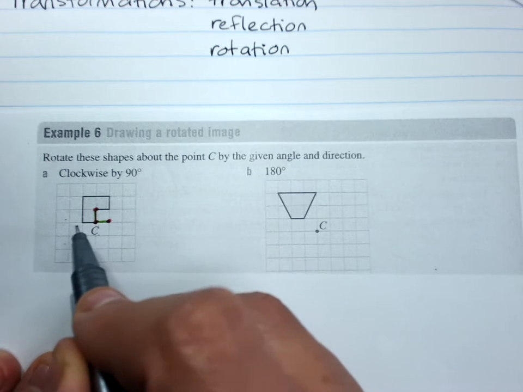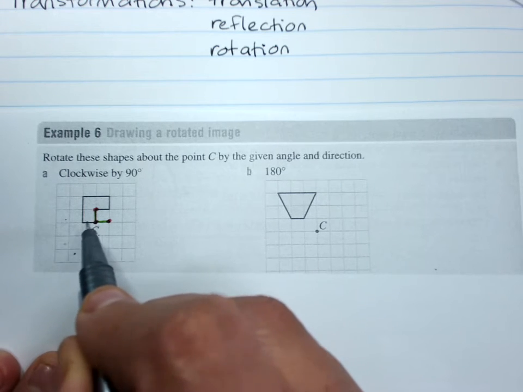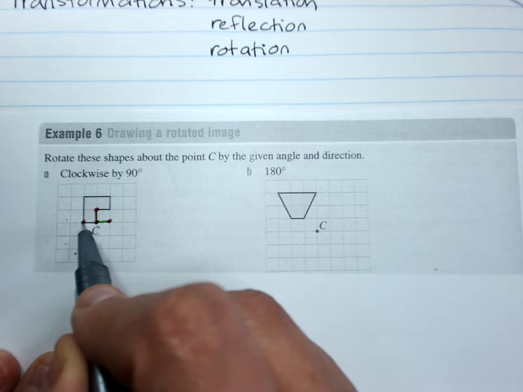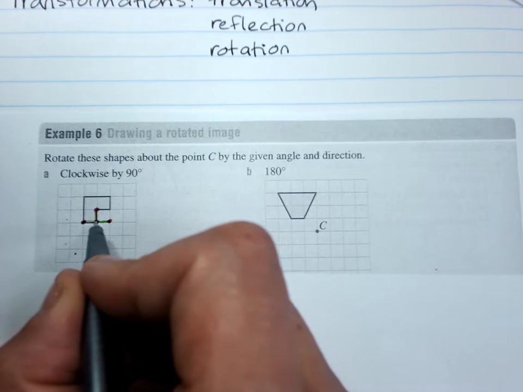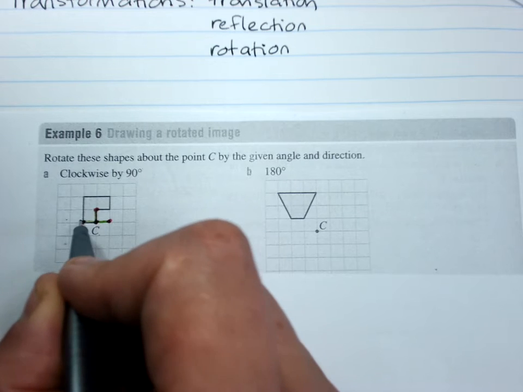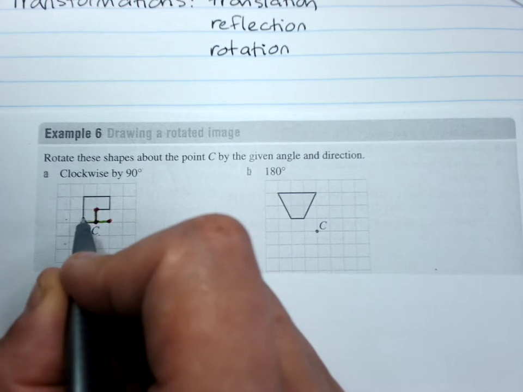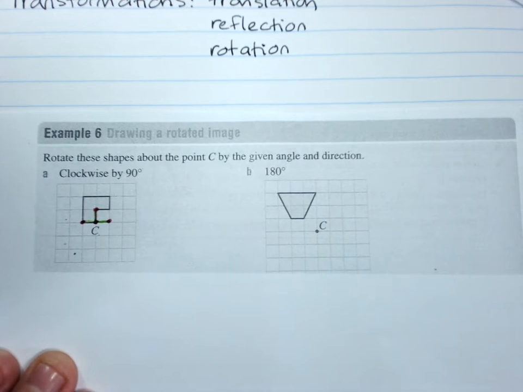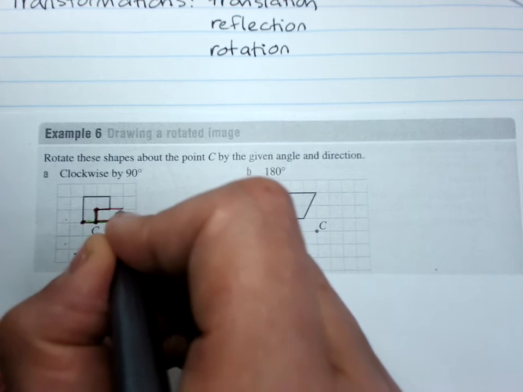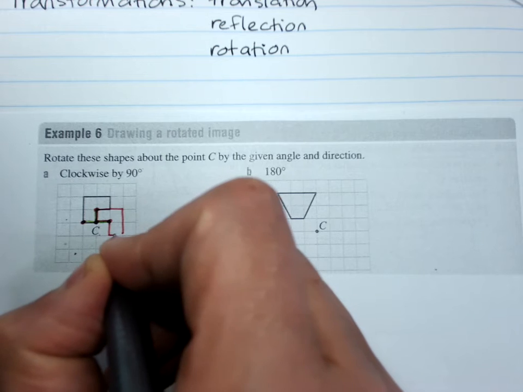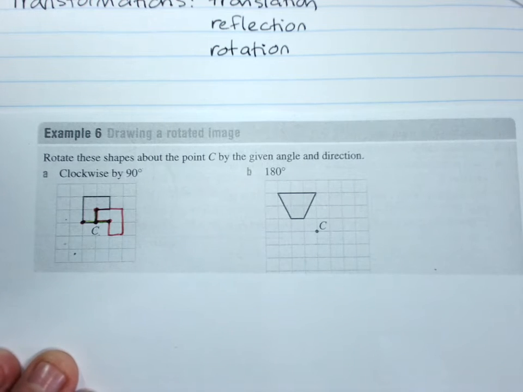Try to get just a couple of points and then build your shape. So this point here, straight to C, 90 degrees clockwise, that point's going to end up there. Chances are from there you can draw your shape, but if not, get more points.